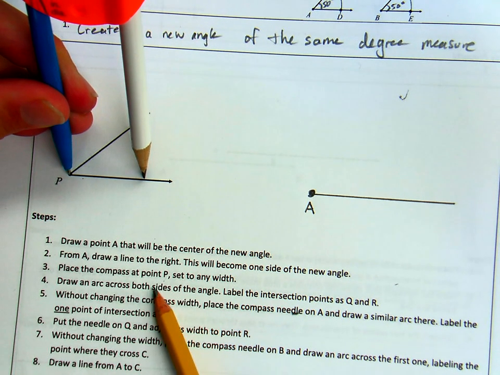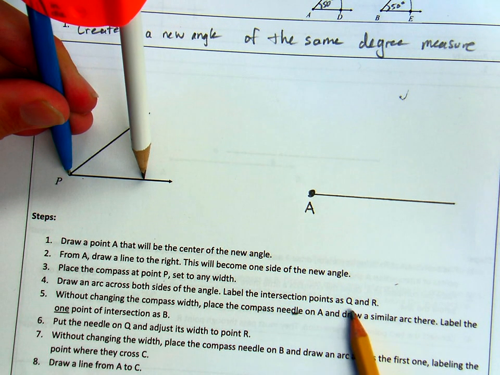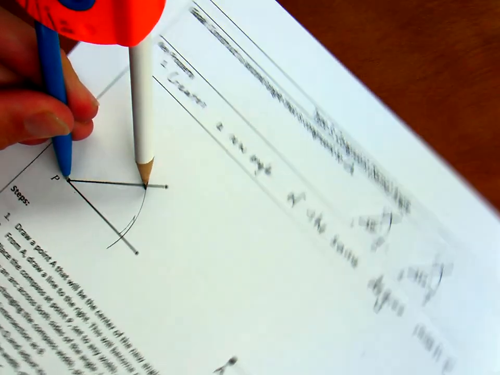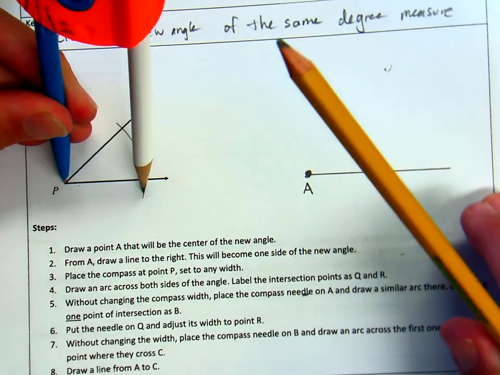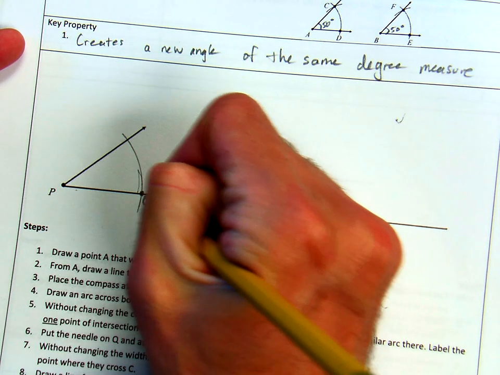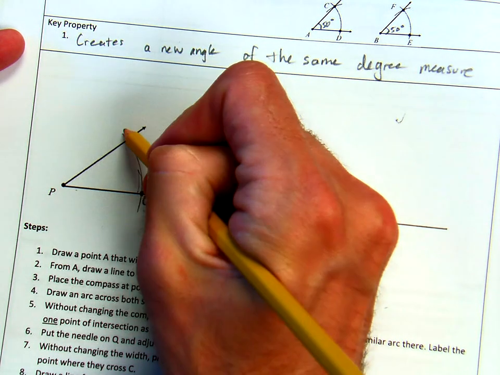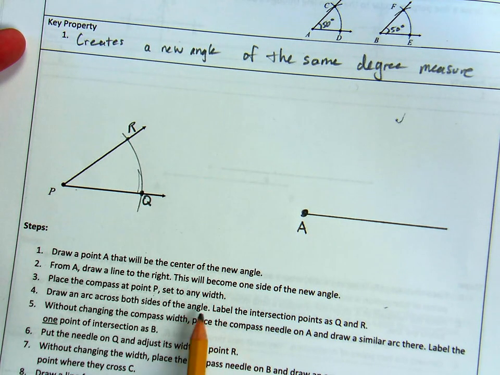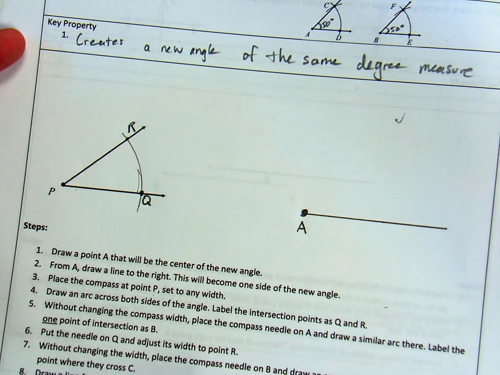Draw an arc across both sides of the angle. Label the intersection points as Q and R. So it hits both sides, or both arms, of the angle. These are the rays. They're called the rays of the angle. Q and R, nice.